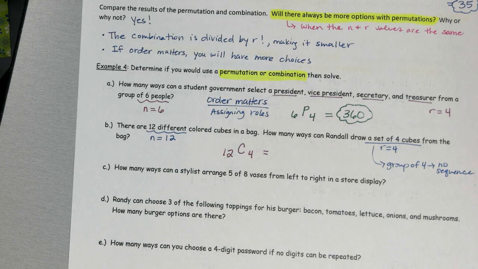Okay, so go ahead and calculate that. And then I want you to start part C as well. So do your calculation.